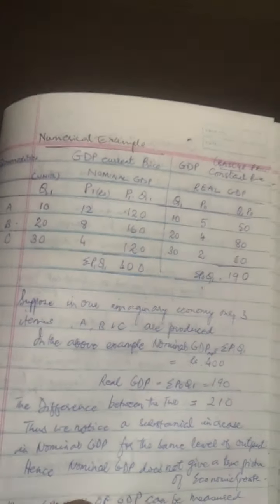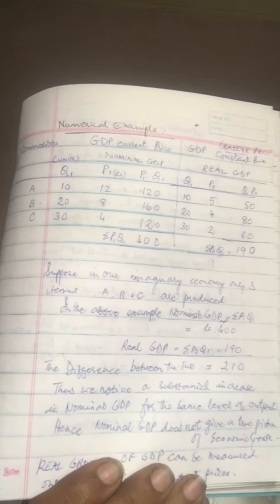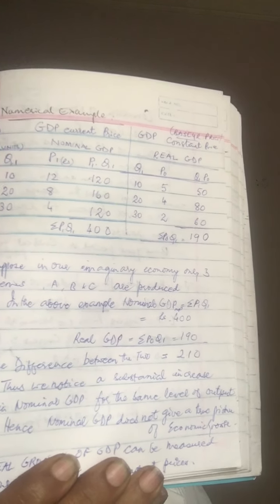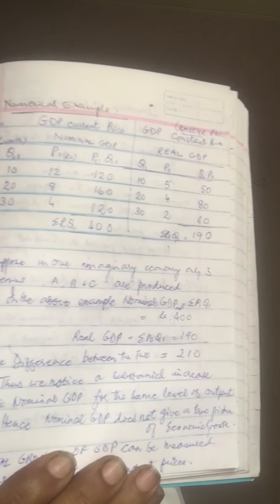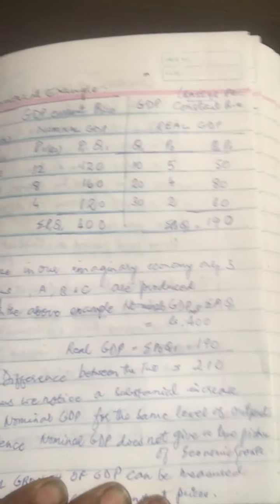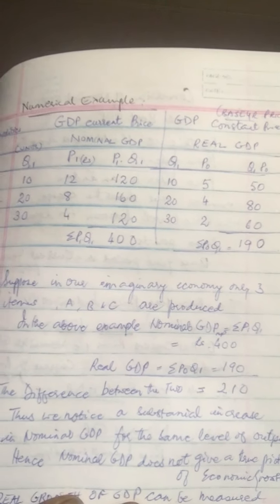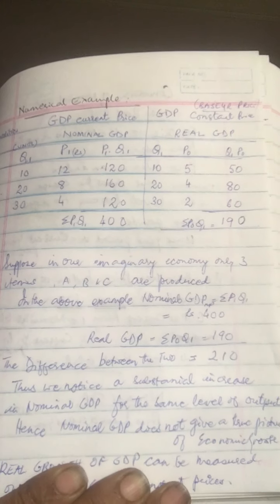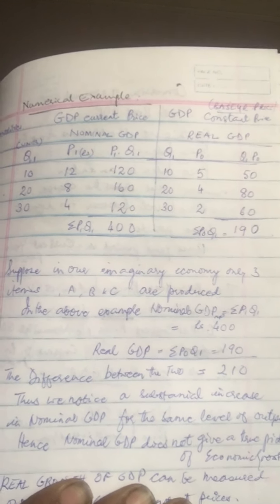I want you to go through this example and try to understand this. Suppose we have this imaginary economy where only three items A, B and C are produced. The current year, which I have not marked, just take it as 2020.